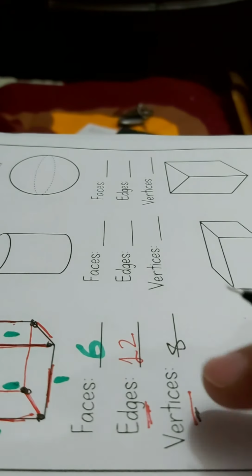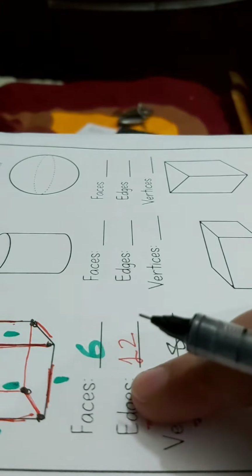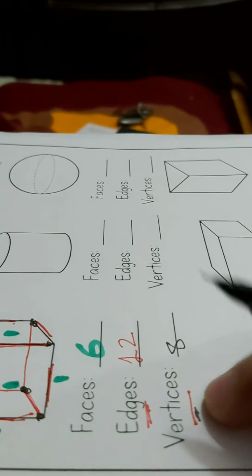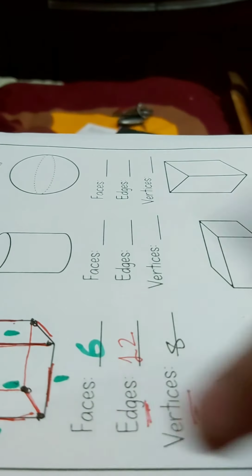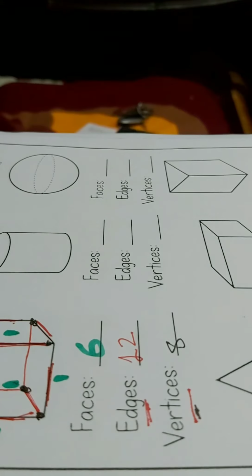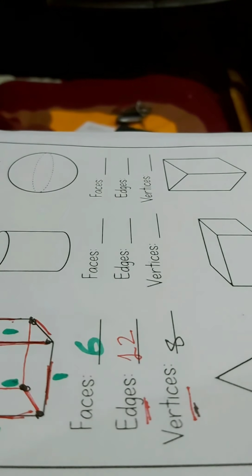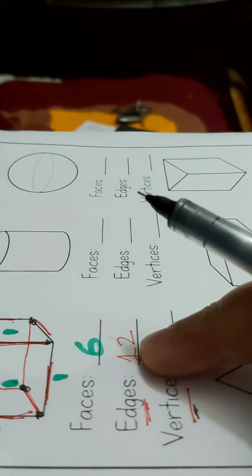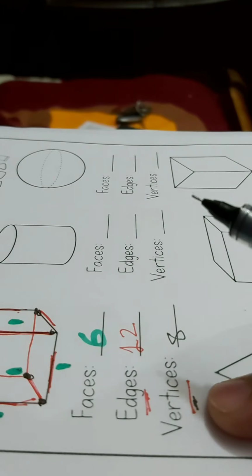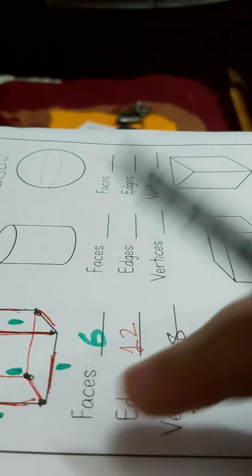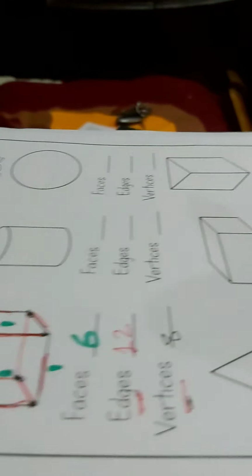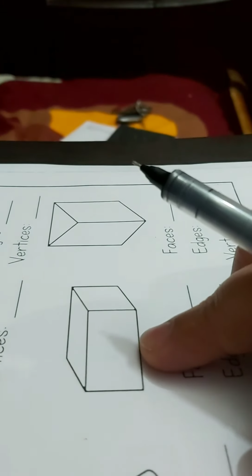We have 12 edges, 8 vertices, 6 faces. If you want to remember it, make it a song. I will repeat it again: 12 edges, 8 vertices, 6 faces. What's the same as this? We will find a cuboid.